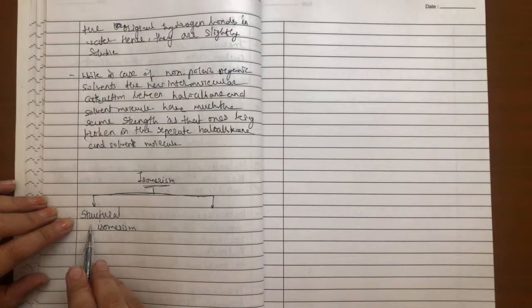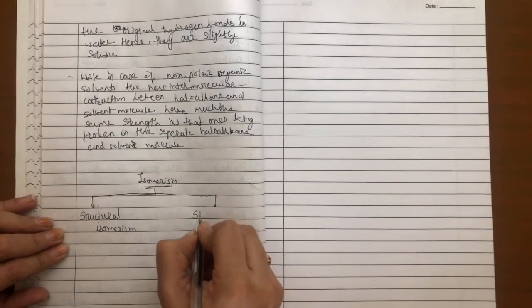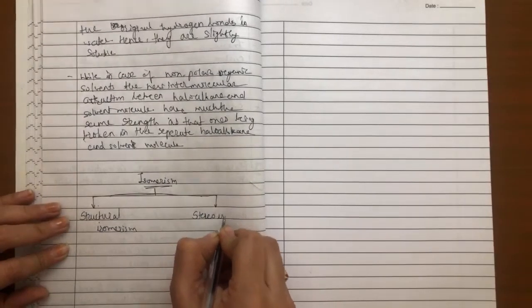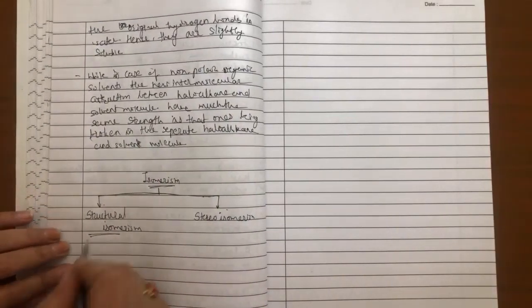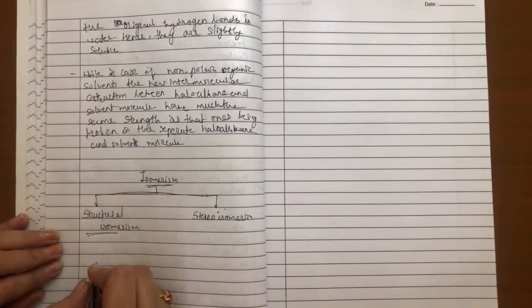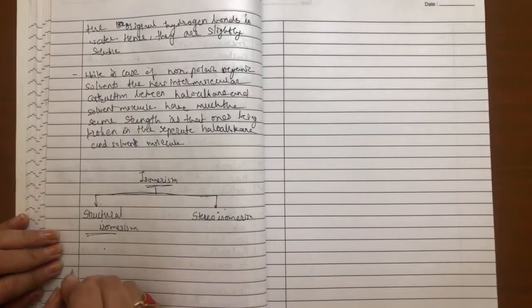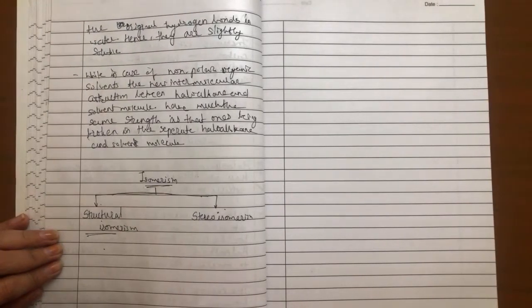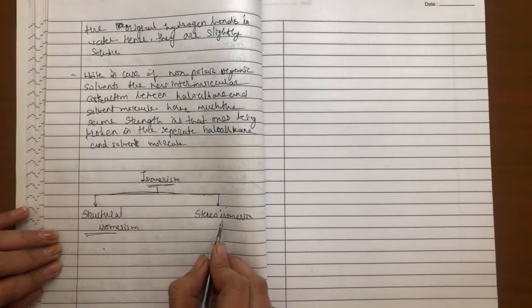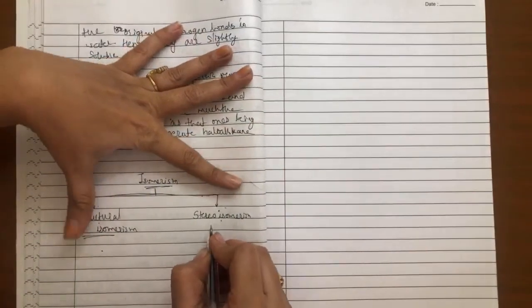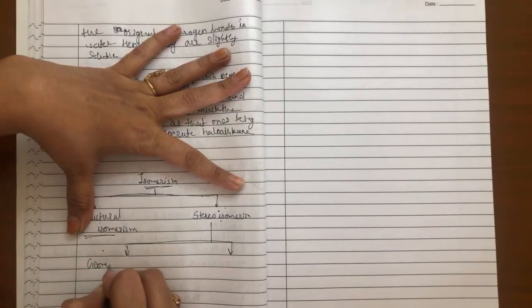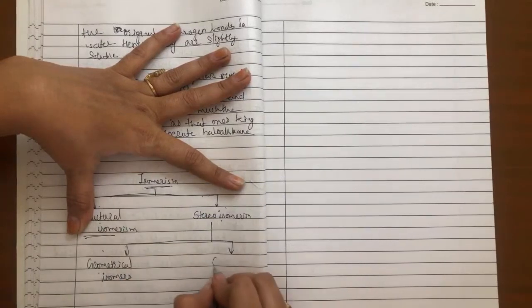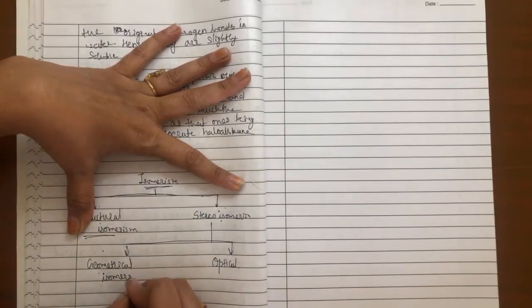Isomerism actually is of two types: structural isomerism and stereoisomerism. About structural isomerism, you already studied in 11th standard, basic principles of organic chemistry. Four different types of structural isomerism are there. Stereoisomerism again has two types: geometrical isomerism and optical isomerism.